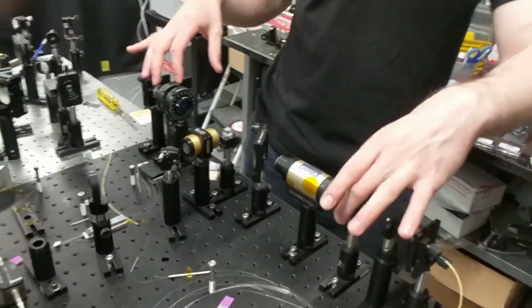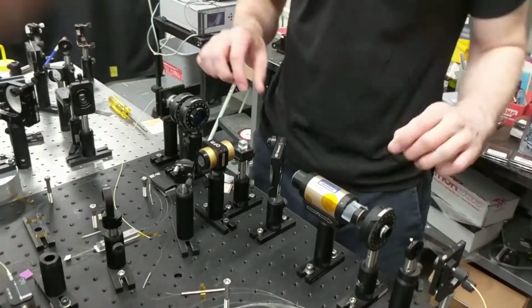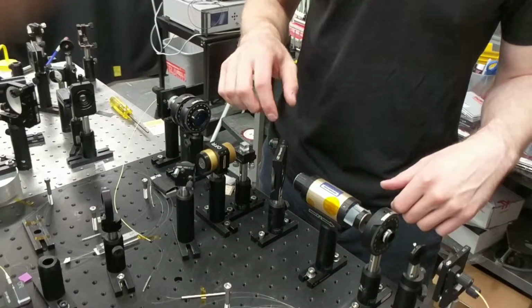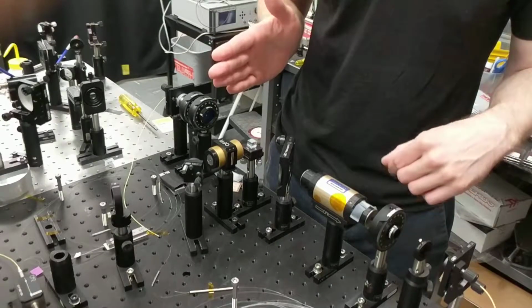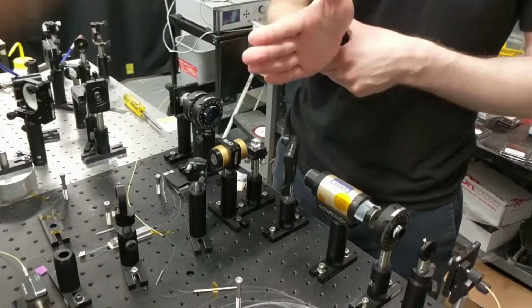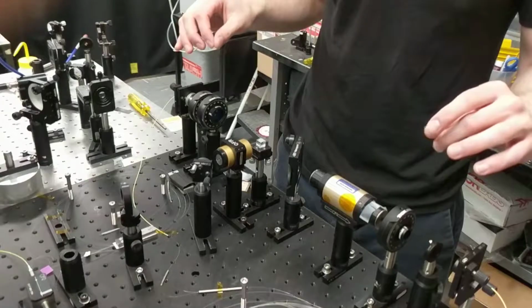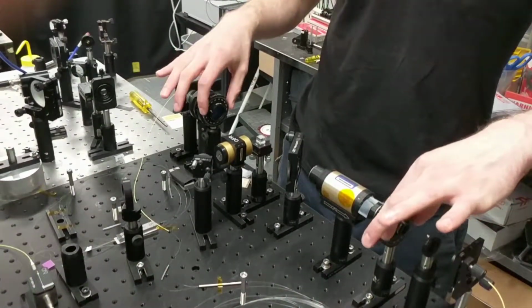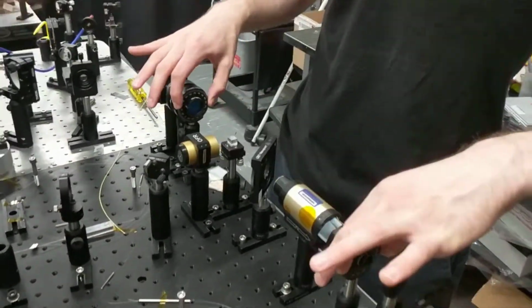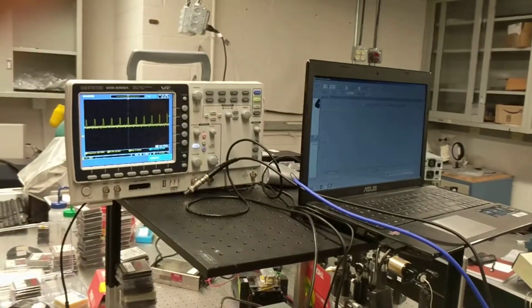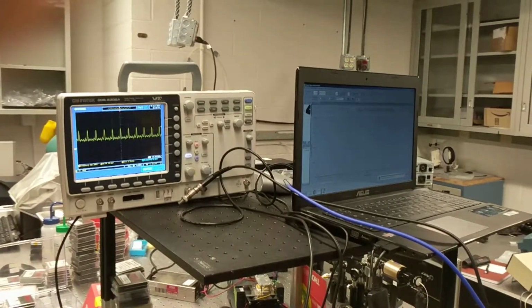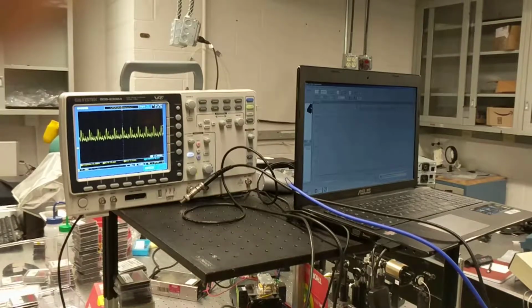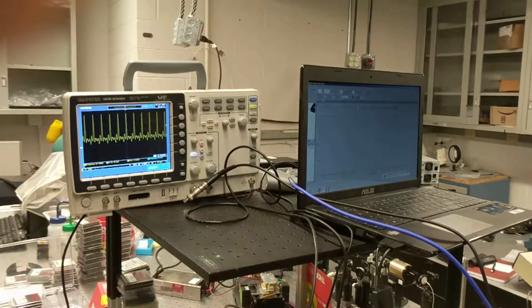So what I'm going to do is I'm going to play with these two, and I'm going to constantly play with this quarter wave plate. Every now and then I might play with the birefringent filter, which is going to change the position of the filter, so it's going to change the center wavelength of the oscillator. So that's going to look something like this. And while I'm doing that, I'm going to be looking at both the spectrum and the pulse train. And so you can see, for example, right now we're clearly mode locked.